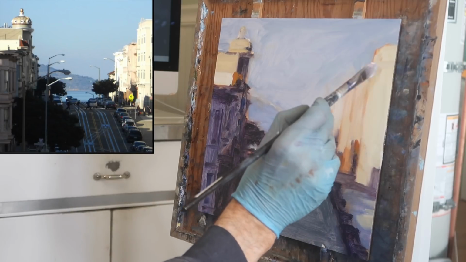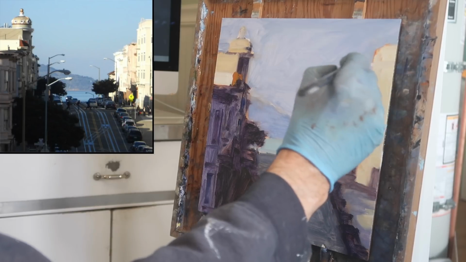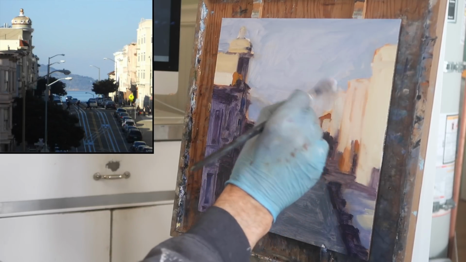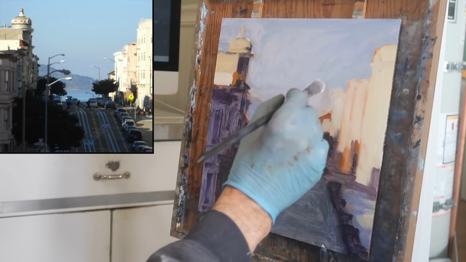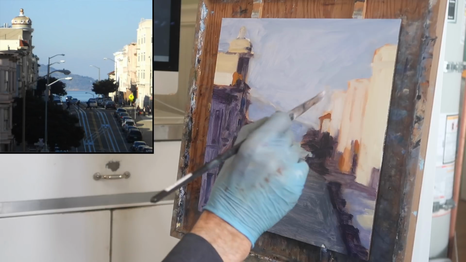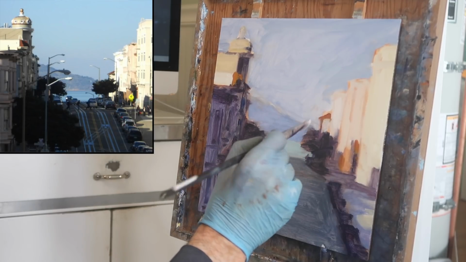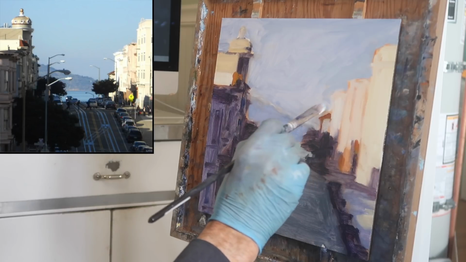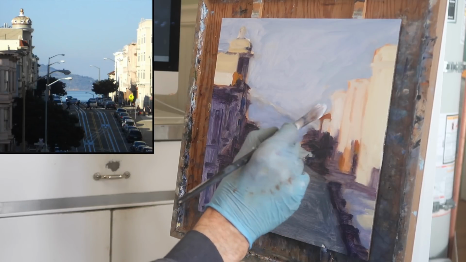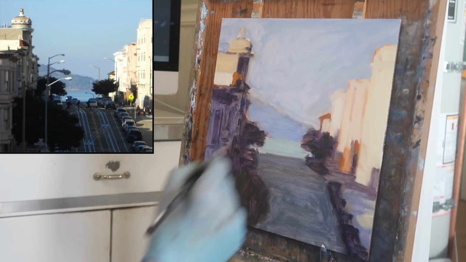Actually, that comes down. And then, again, looking just at that line where these buildings meet the sky, and just looking at shapes. That's it. I'm not looking at them as buildings. I'm looking at them as shapes. That's it. Still using this big old brush.